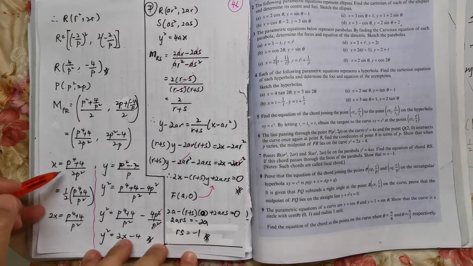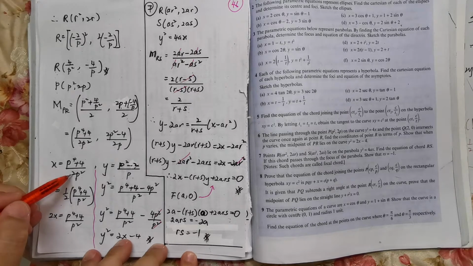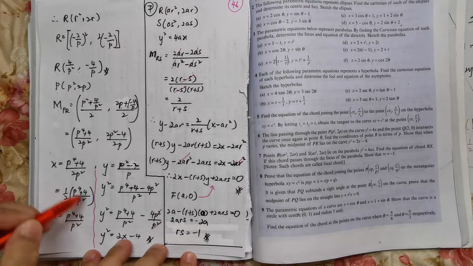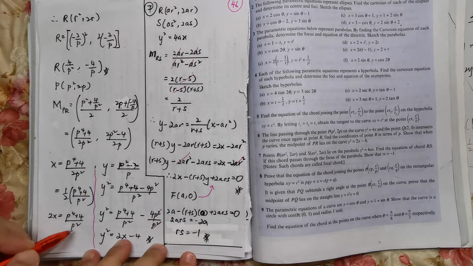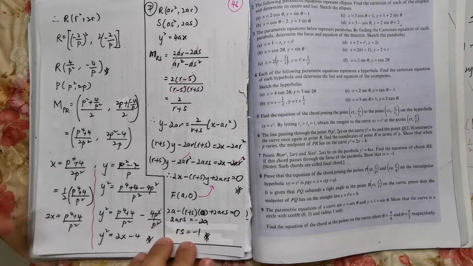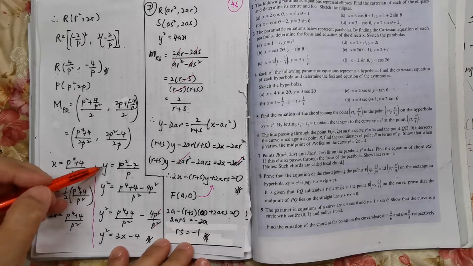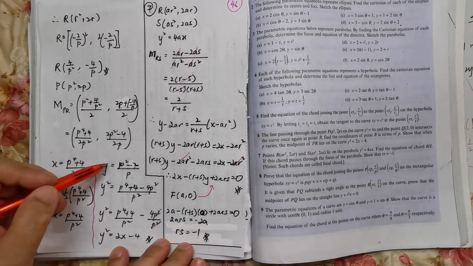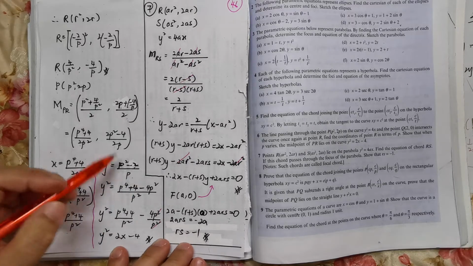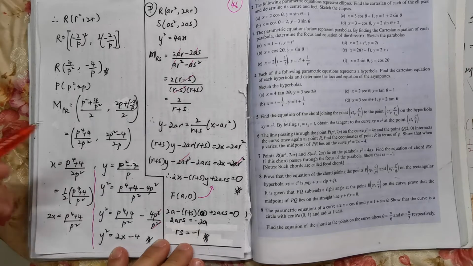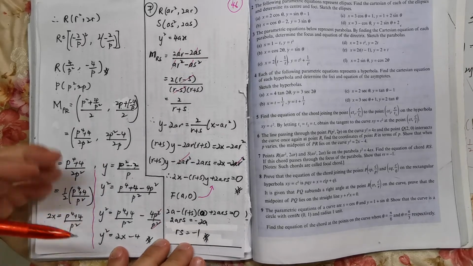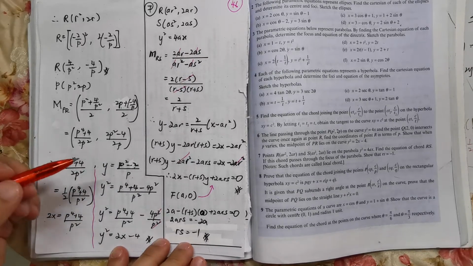So you see, for x, I take out the 2 first, like this. It's easier for me, so the 2, I shift it to this side, so 2x. Later it's easier for me to factorize. This is coordinate y, so I square both sides. Square both sides, then only I can get this thing. See that? So this is how we determine what the next step is that we want to do.